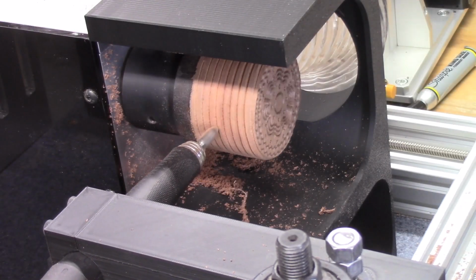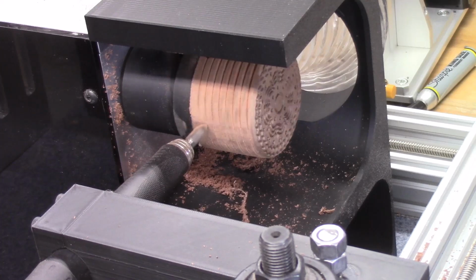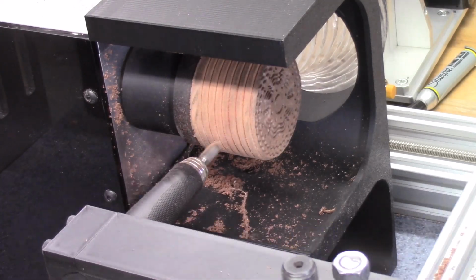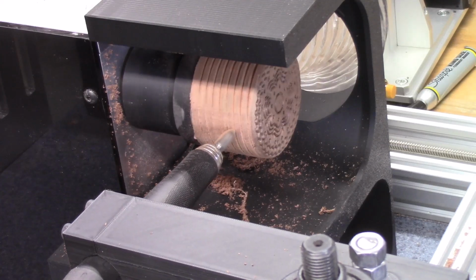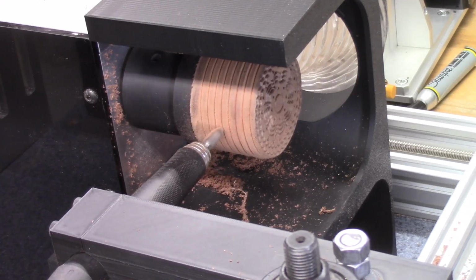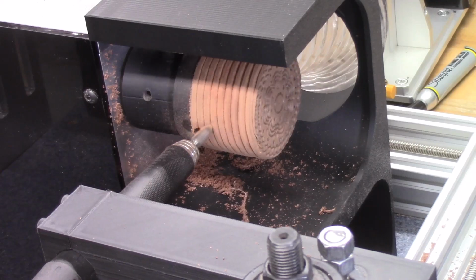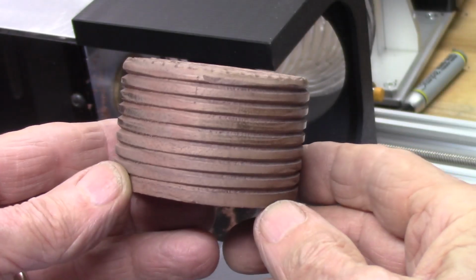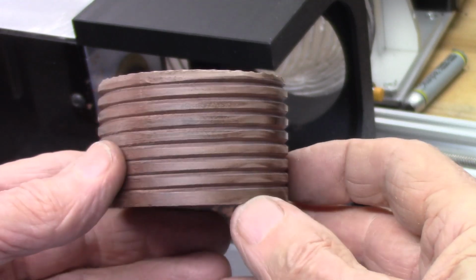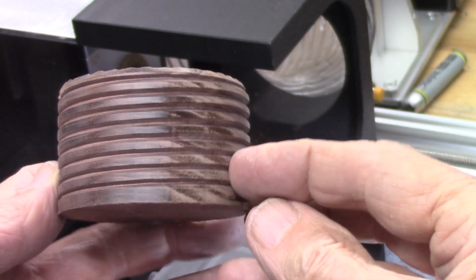Here I'm using the pointed cutting tool and taking multiple passes on the depth of the cut till I achieve the required depth. And here's the finished piece after a light sanding on a floppy disk sander.